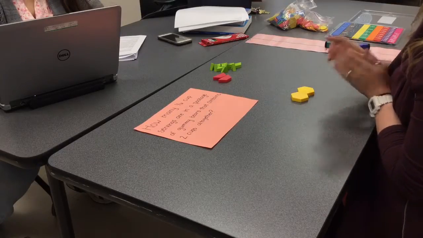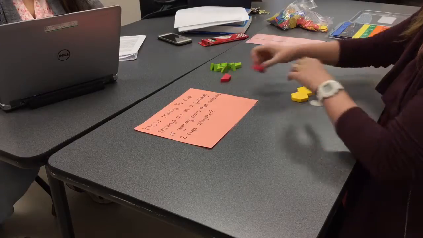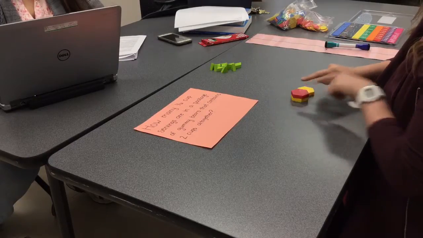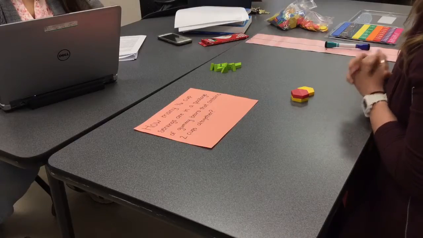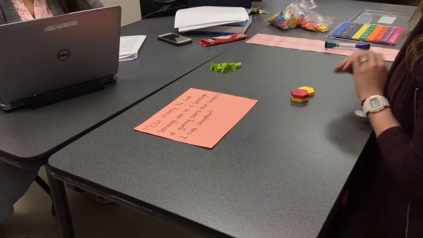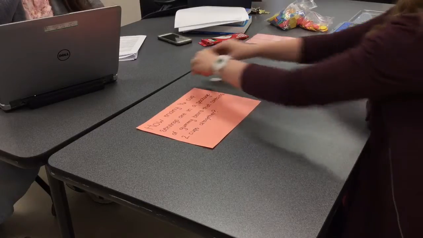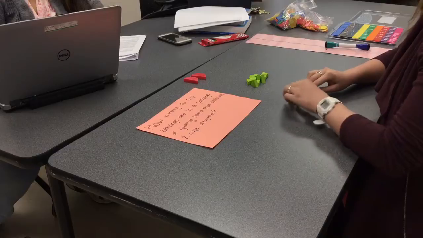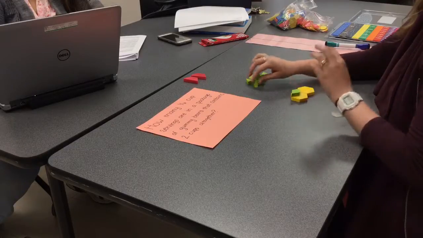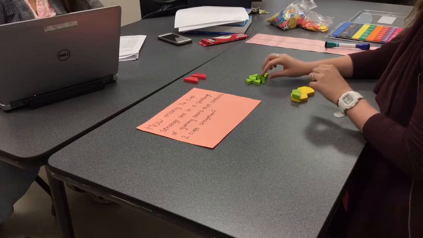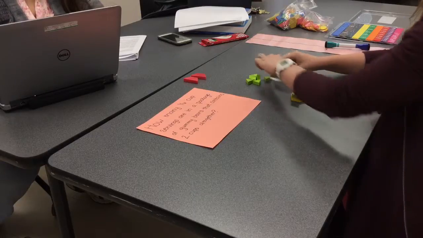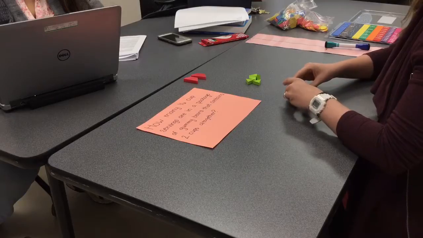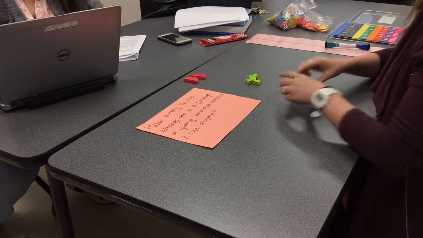So I'm going to start with a red trapezoid here, looking at our first cup. And I can see that only 2 can fit into my first cup, but I'm needing 6, so our red trapezoid isn't going to work. So let's try these green triangles. So I have 1, 2, 3, 4, 5, and 6.